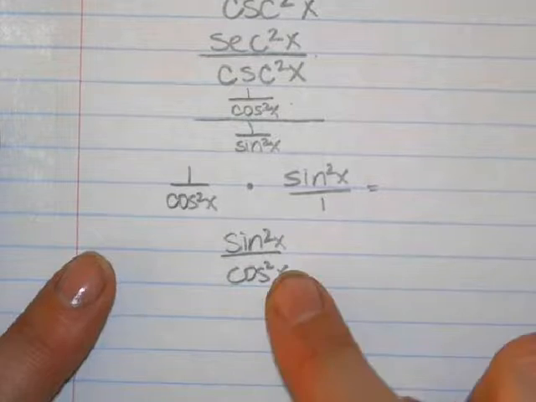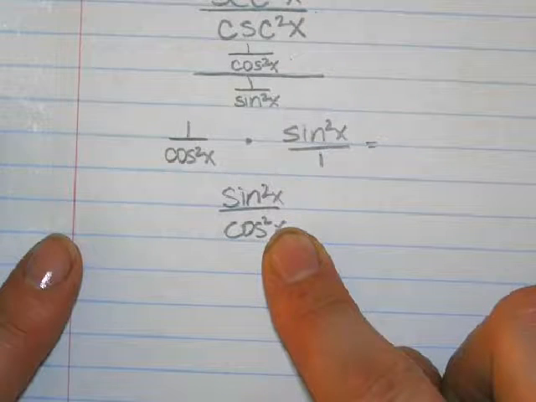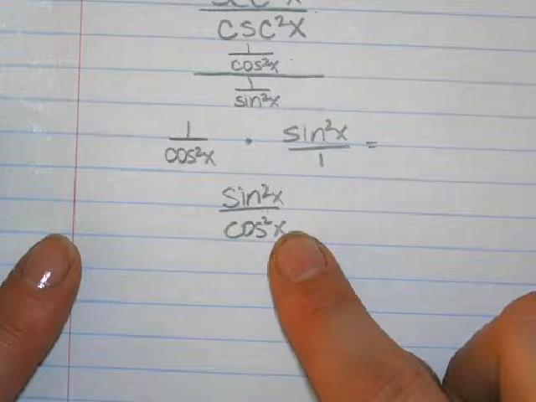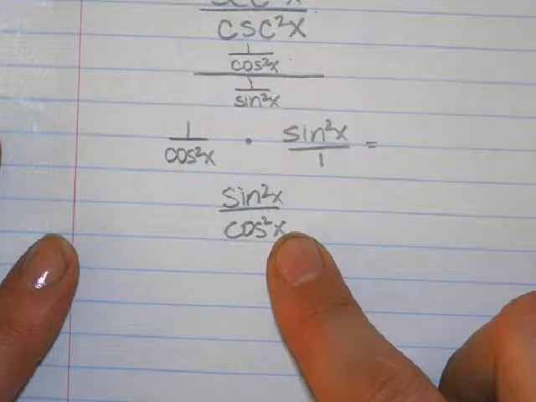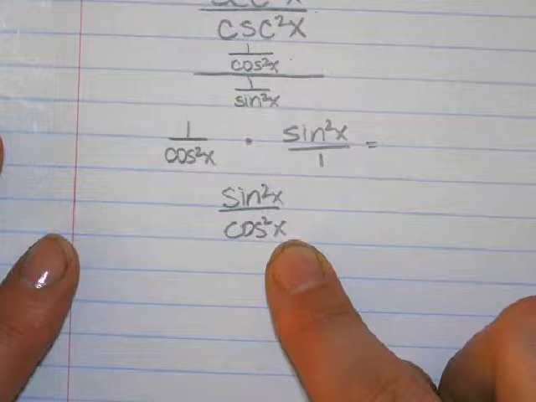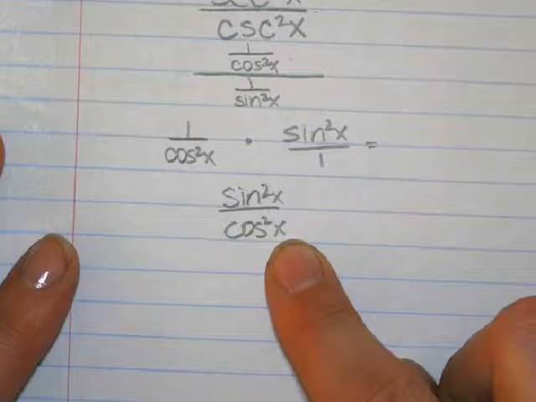Okay, so say it again. Can you get rid of the squared? You can't. So sine squared over cos squared. So this means we have sine times sine over cos times cos.